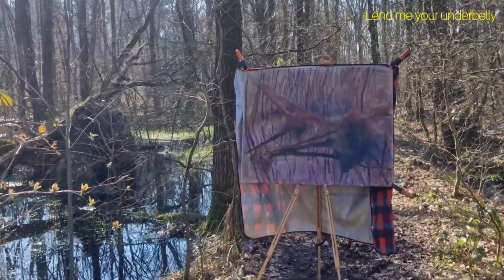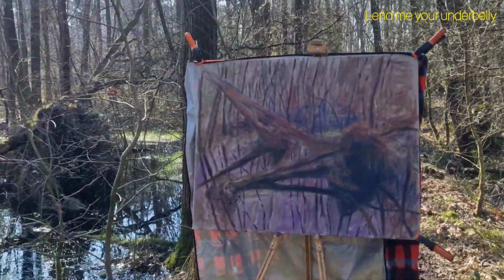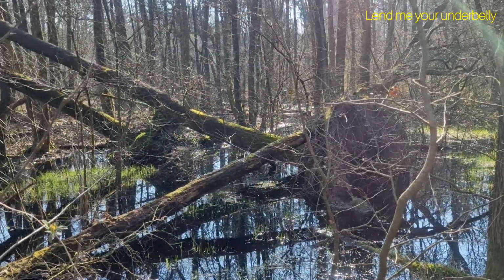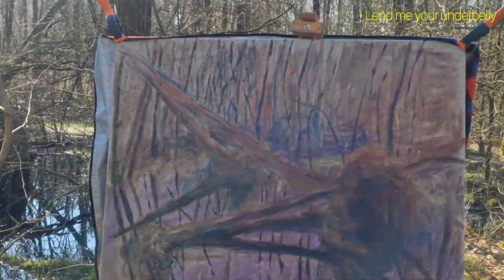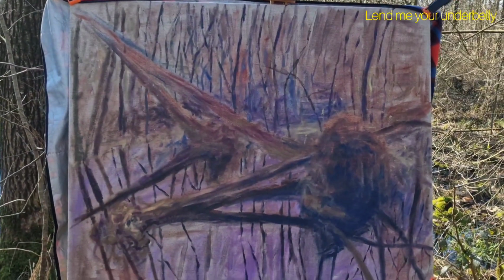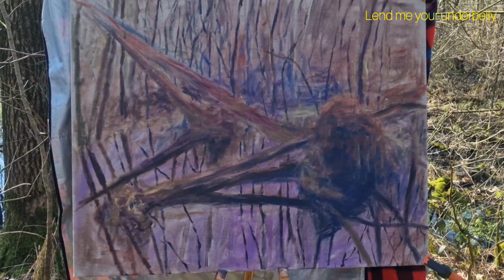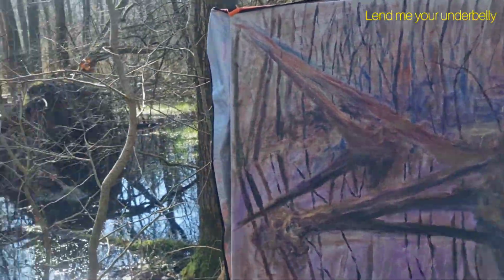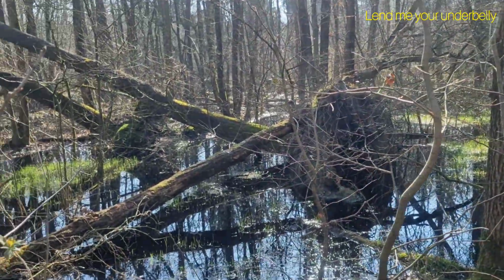So I moved the canvas. It was a bit difficult to see the scene, and I was still not so far in, so I can still change the composition a little bit. And I also noticed I was focusing too much on one element, so this kind of freshens it up.